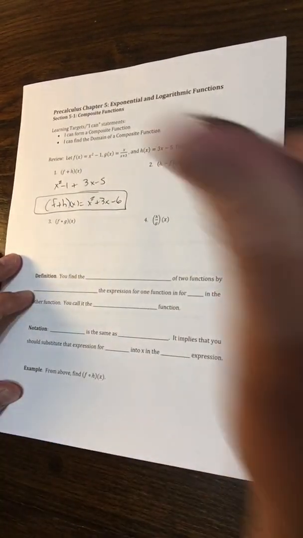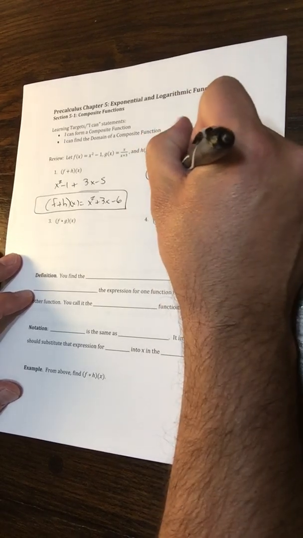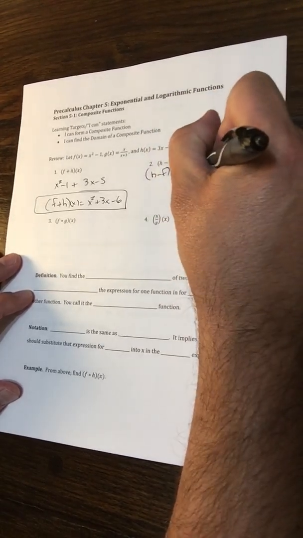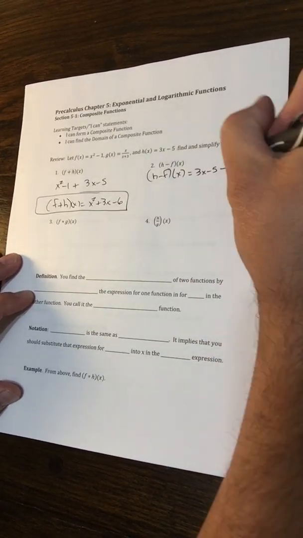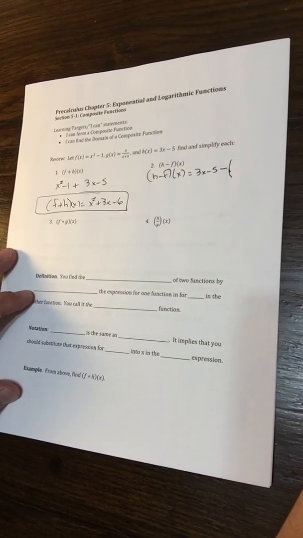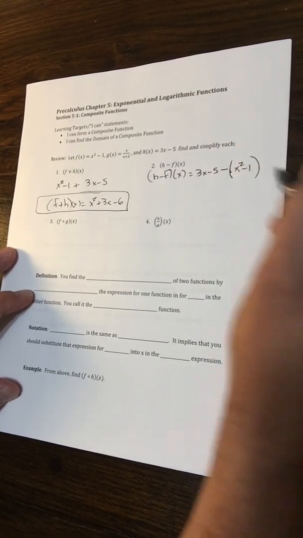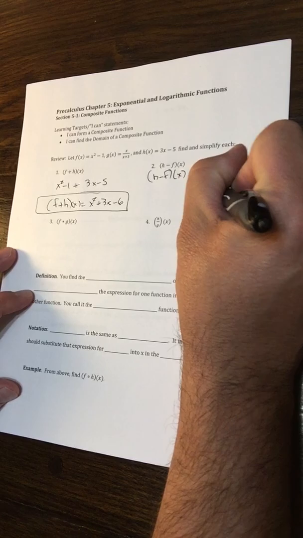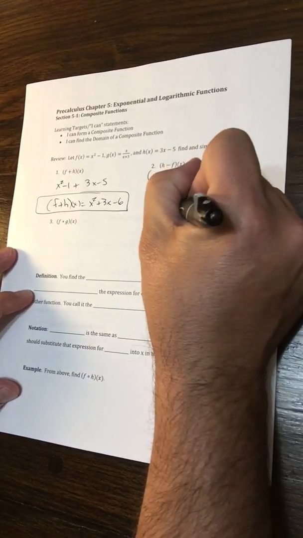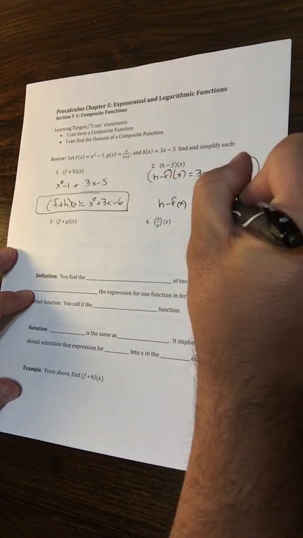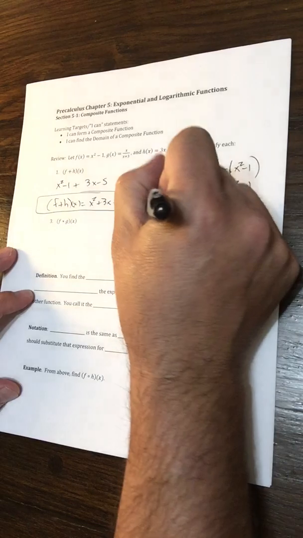When I subtract, please remember you got to distribute this minus sign. So I got h minus f of x. H goes first, so I go 3x minus 5. And then I'm supposed to distribute that minus sign. So everything after it, if it's got a plus or a minus in it, it's got to be in parentheses. So then I go x squared minus 1. And I got to distribute, so I got 3x minus 5 minus x squared plus 1. And so h minus f of x is equal to negative x squared plus 3x minus 4.